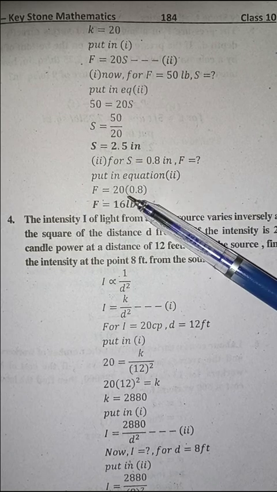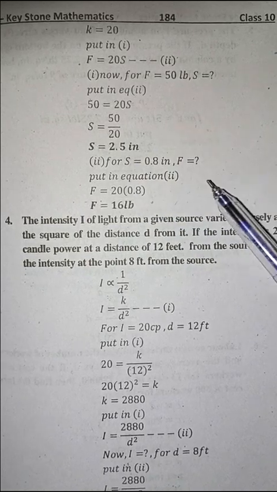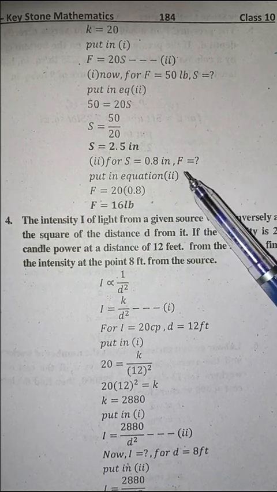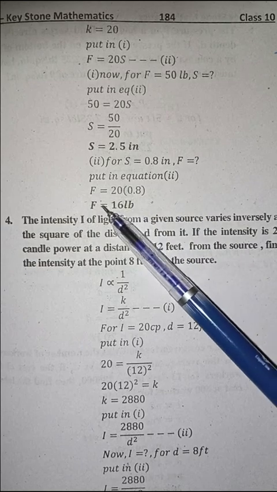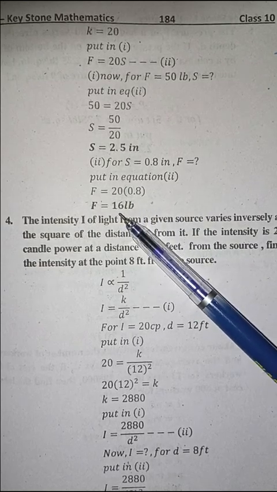Got it? And for S equal to 0.8 and F we have to find, so put in equation 2, we get F is equal to 20 into 0.8, which is equal to 60.